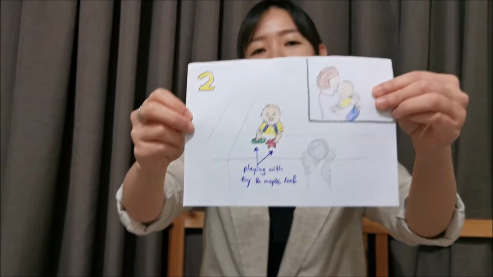So you can see in the video, if the child is given prompt responses or a very safe environment, they will explore the world, explore the environment very comfortably. For example, this child who is holding a maple leaf and playing with the toy.